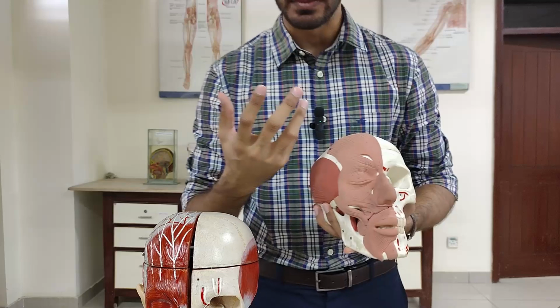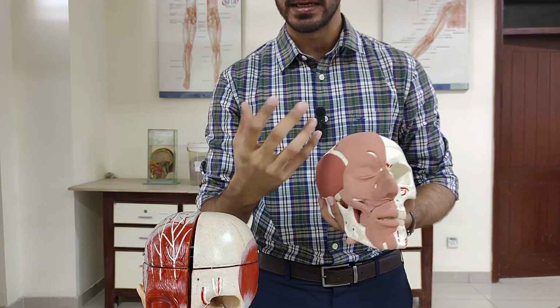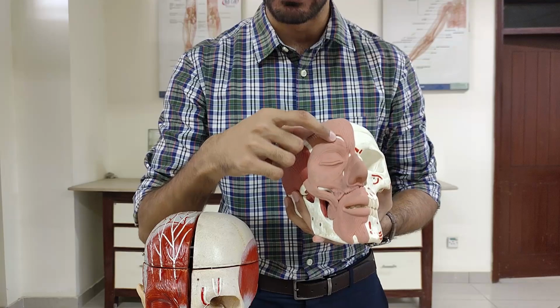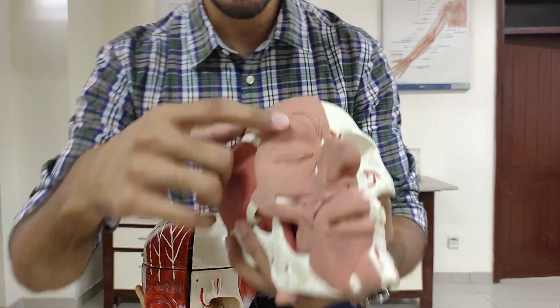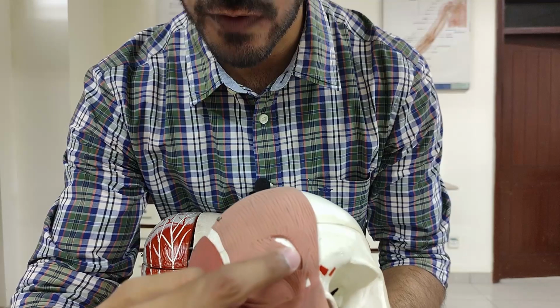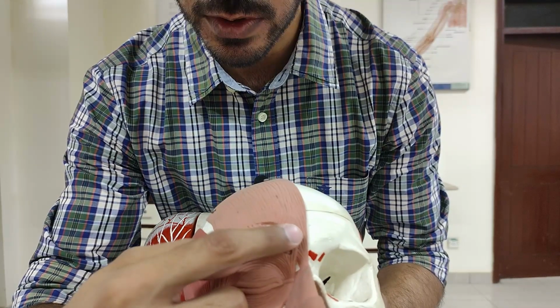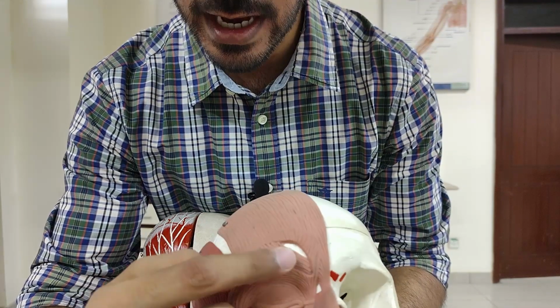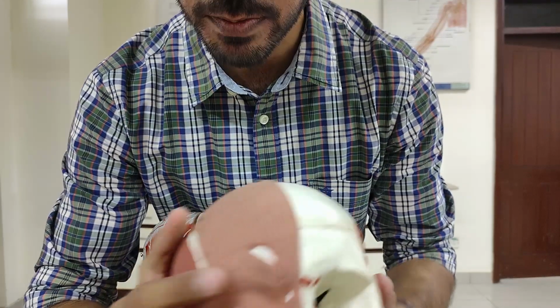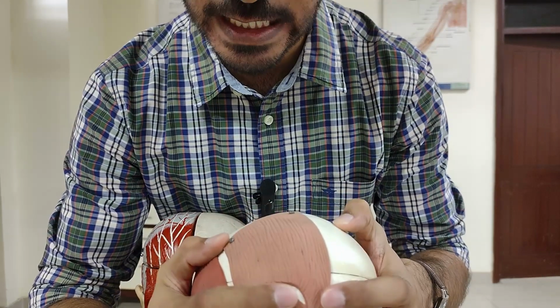And supercilii means cilia, hair. So this is the muscle that is concerned with moving your eyebrows. Because it originates from the medial aspect of the orbit and inserts onto the skin over here, when it contracts, it's going to pull the eyebrows medially, right?